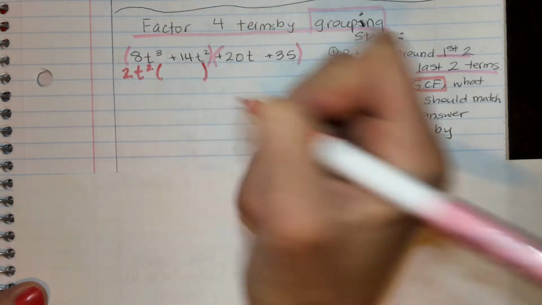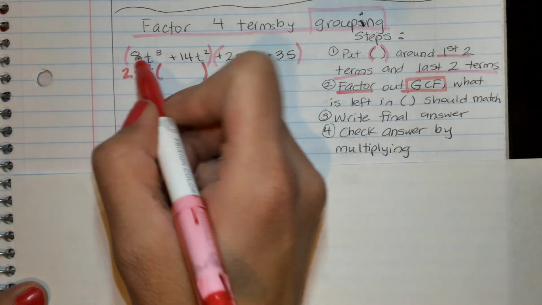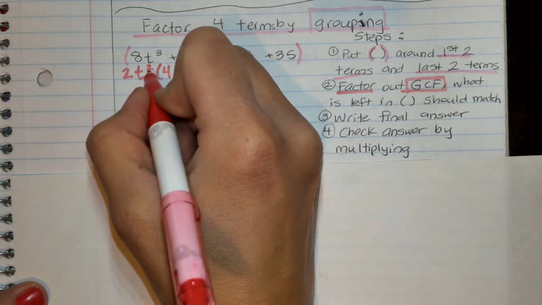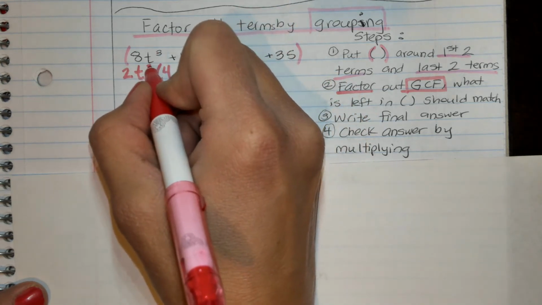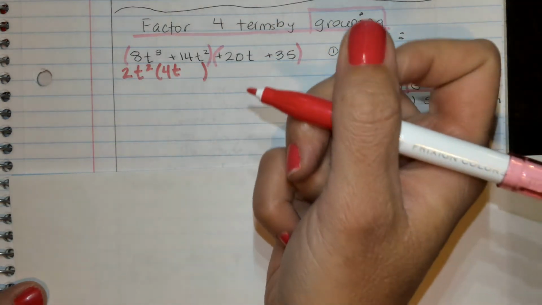Then I have something left inside parentheses. So like I said, it would be 4 left over from the 8. And for the exponents on the t's, I just subtract. So it was a 3 minus 2, so it's a 1. And I don't write the 1. It's an invisible 1.